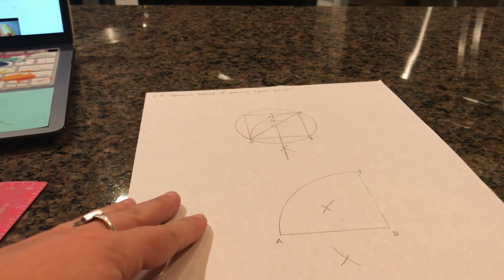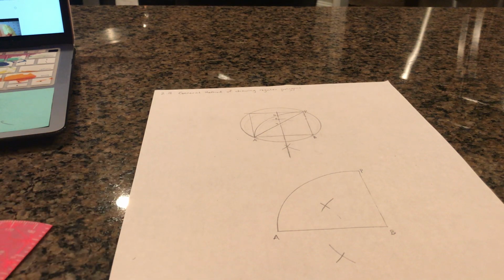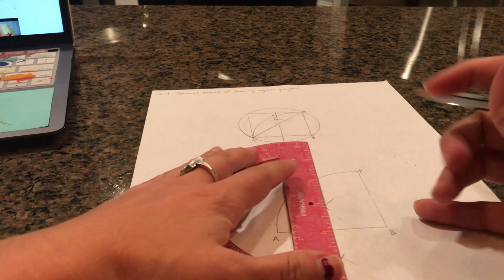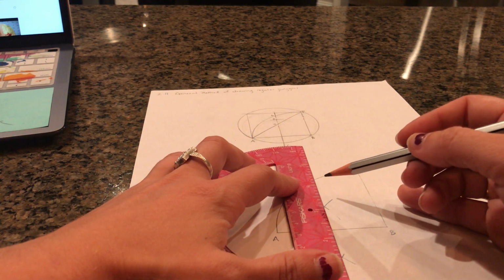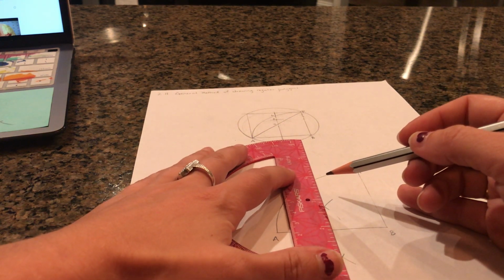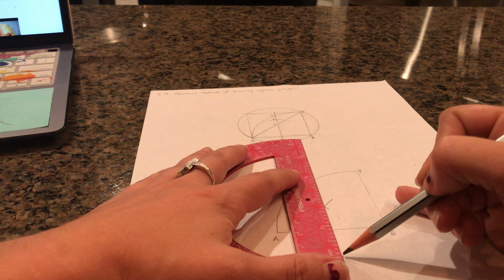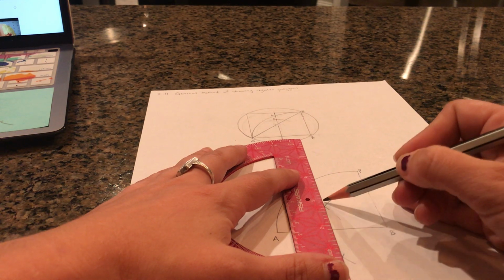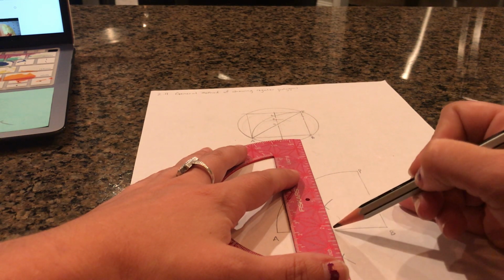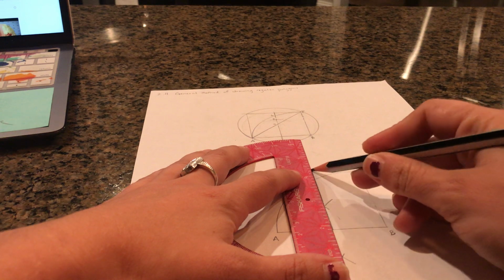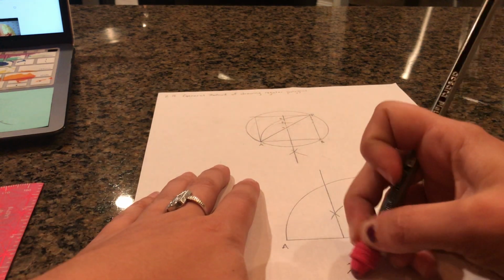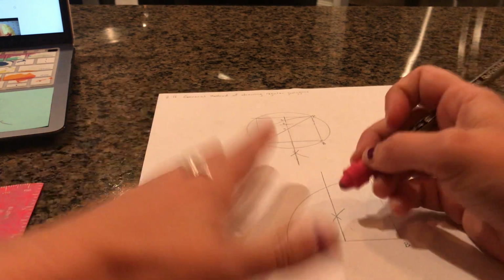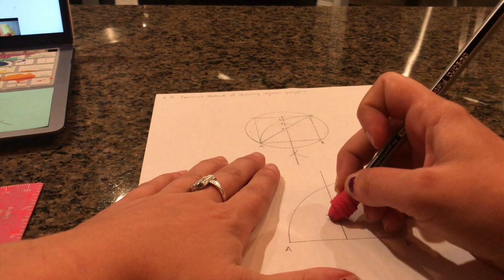We have two crosses now. We connect these two crosses with a straight line. Then we are finished with this mark and we don't need all of this extra.